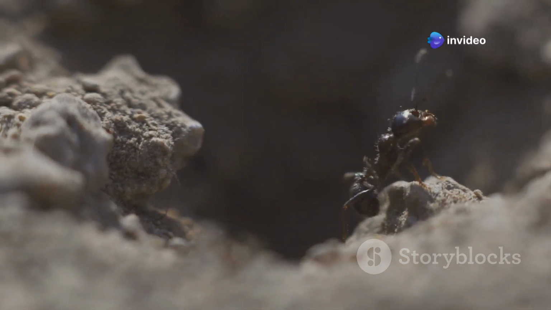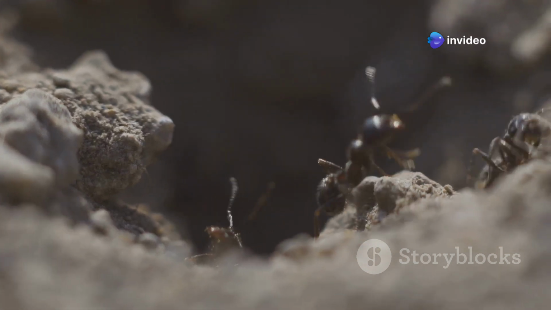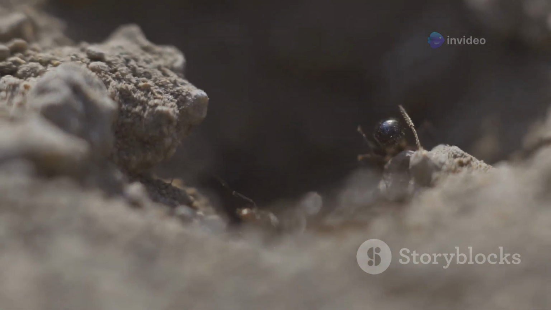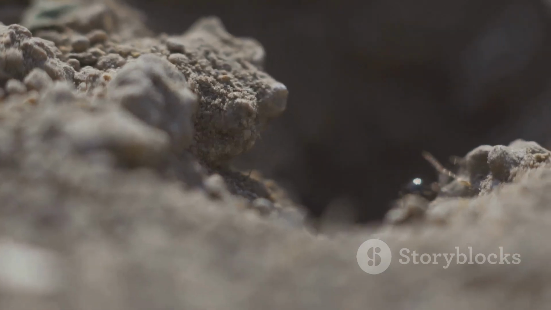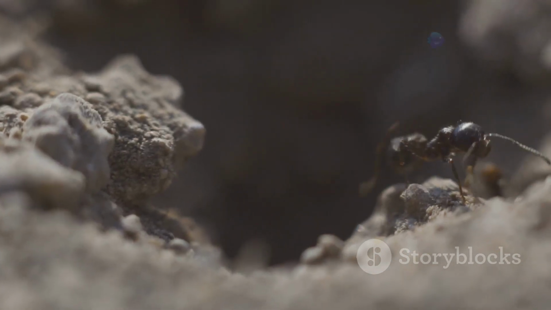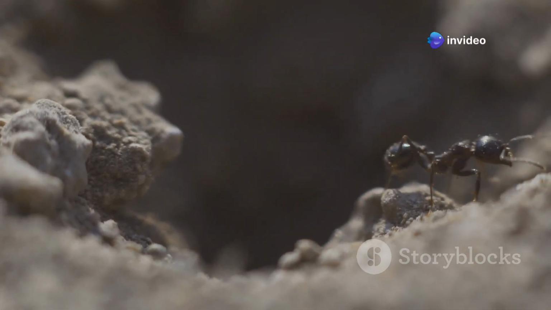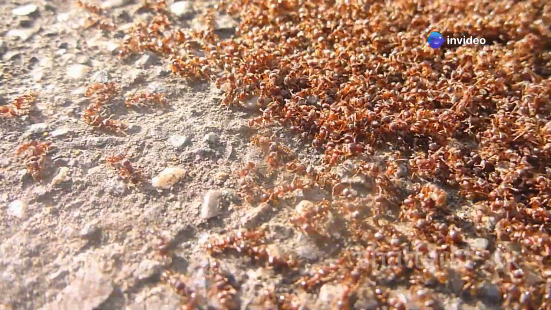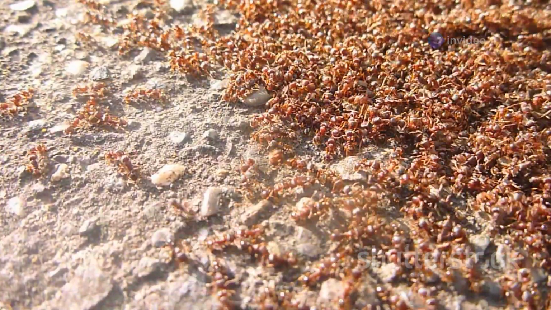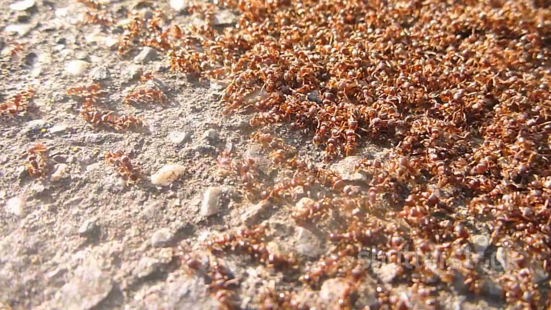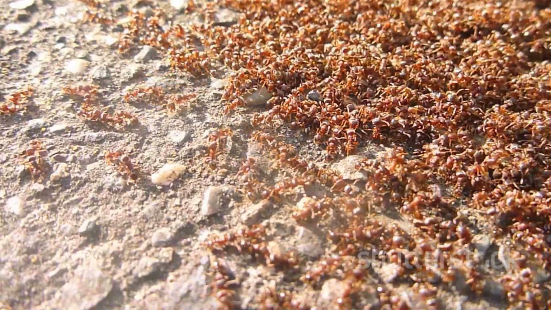Ants are everywhere. These tiny insects are some of the most ubiquitous creatures on Earth, found in nearly every corner of the globe. From the dense rainforests to the arid deserts, ants have adapted to thrive in a variety of environments. We see them on sidewalks, in our gardens, and even in the cracks of city pavements. Their presence is so common that we often overlook the incredible complexity of their lives.